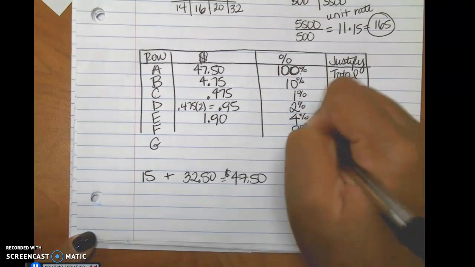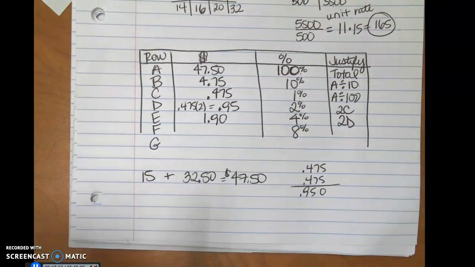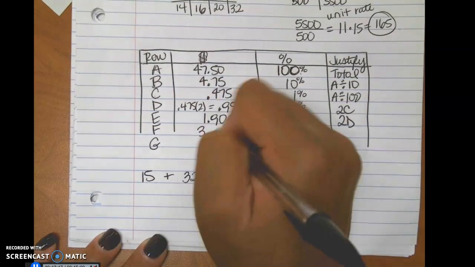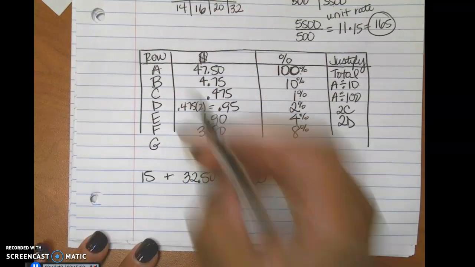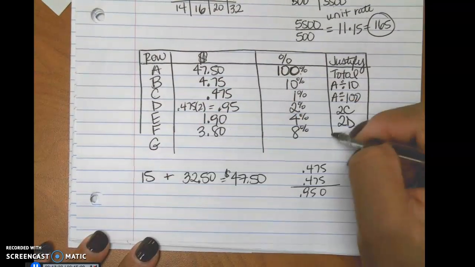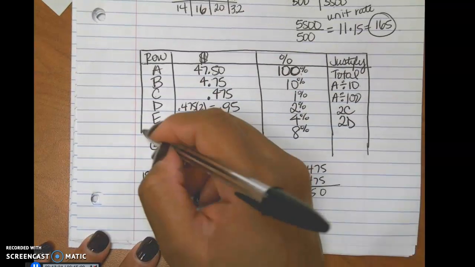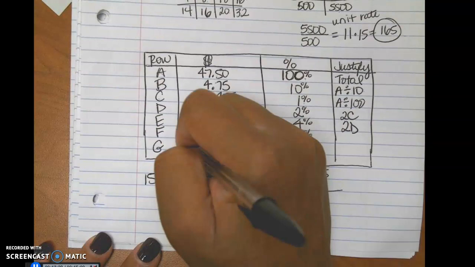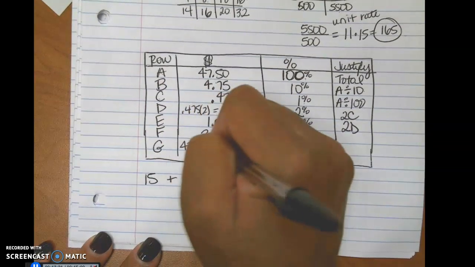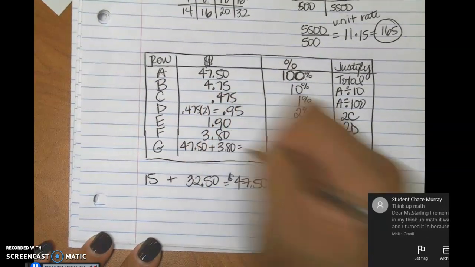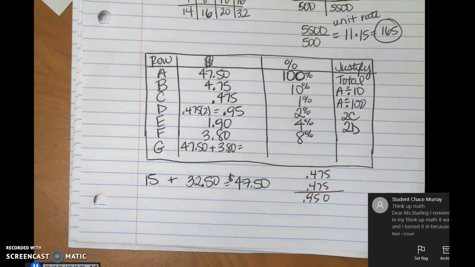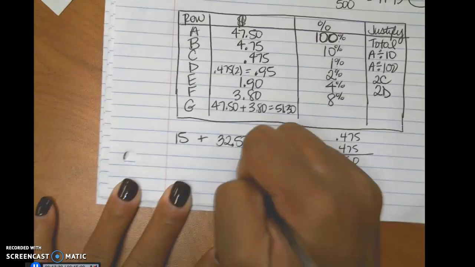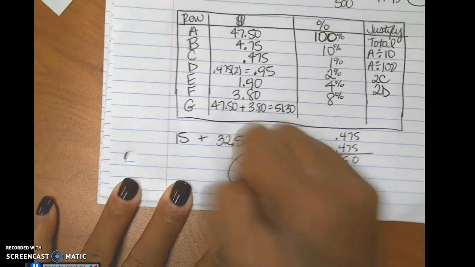Now I want my 8% tax. How much money is that? $3.80. Now I want to know what my total price is after tax. So $47.50 plus $3.80. Good. A plus F. Which equals how much? $51.30. Great. His total price is $51.30.